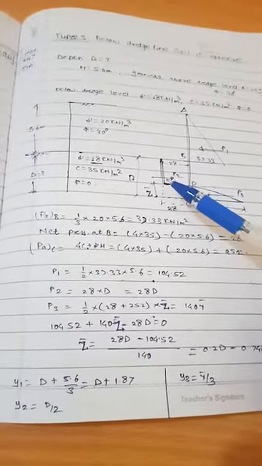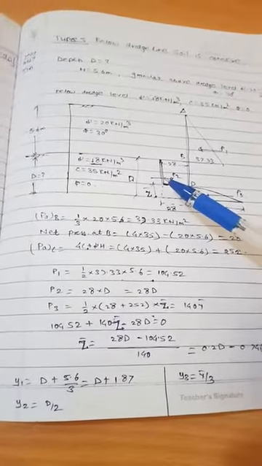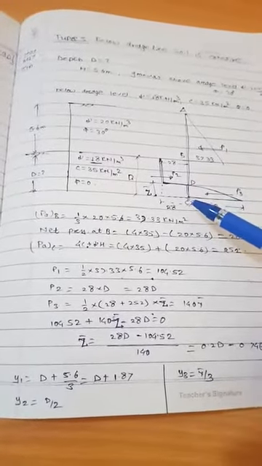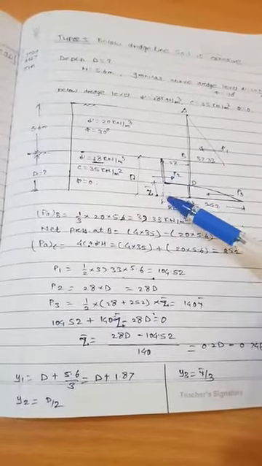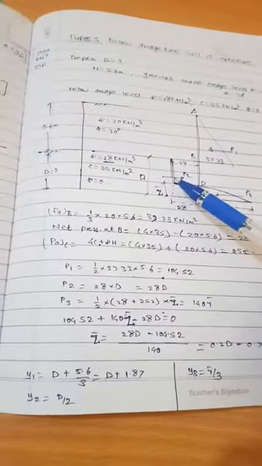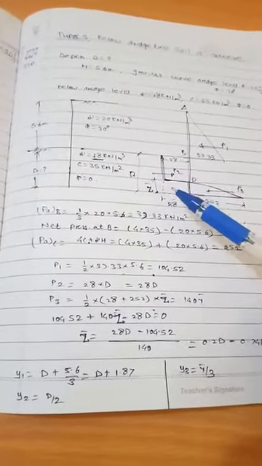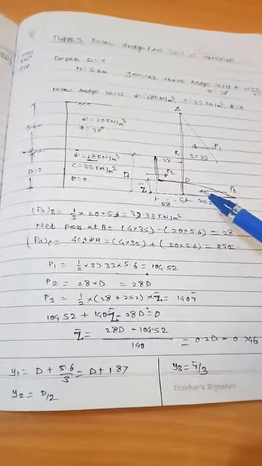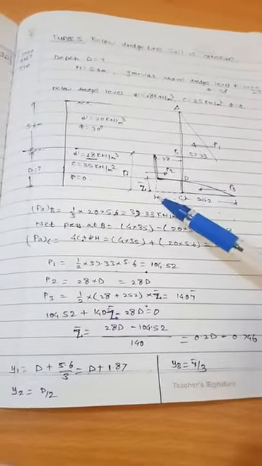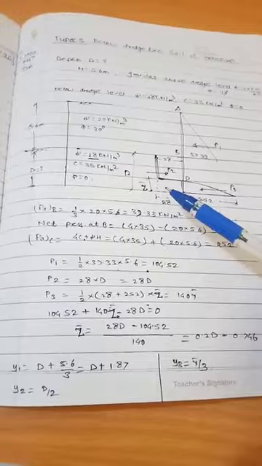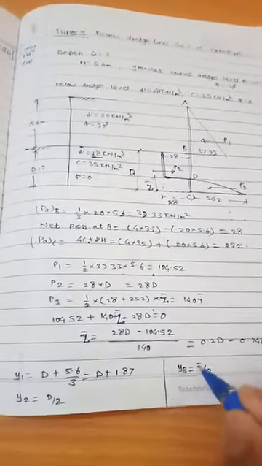Then Y2 means the distance of P2 from this point C. This total height is D, so of course it will act at a distance D by 2. And Y3 is the distance of force P3 from the base, so it is 1/3 of this height Z bar. So here I will write Z bar.